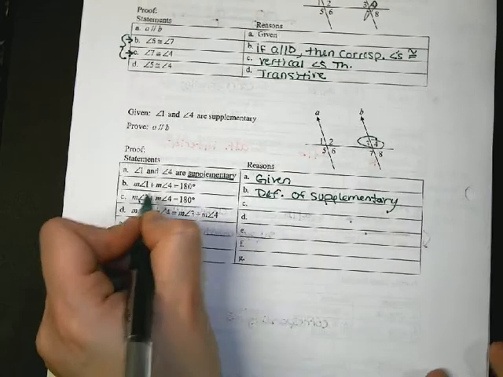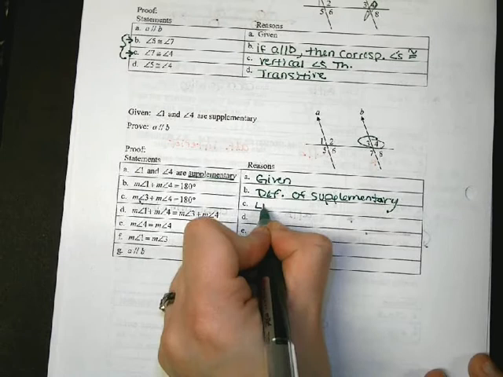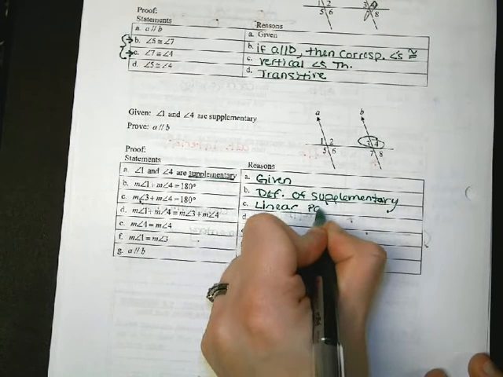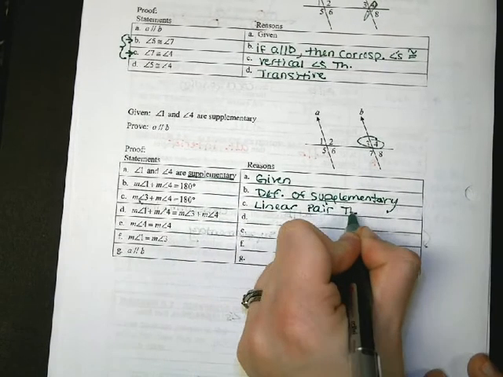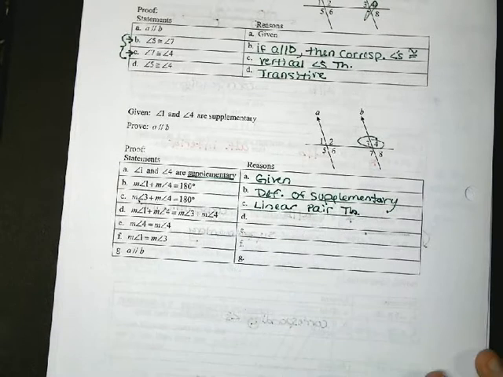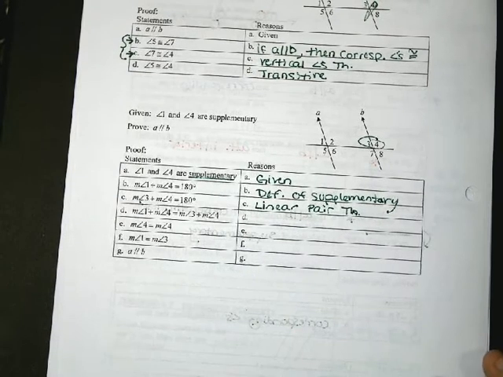And I don't care if you call it a theorem or a postulate. I care that you know that it's a linear pair. So I'm not going to be picky. Make sure you put something though. Don't just put linear pair. Linear pair theorem, linear pair postulate, perfect.